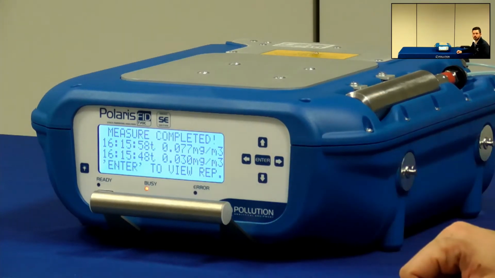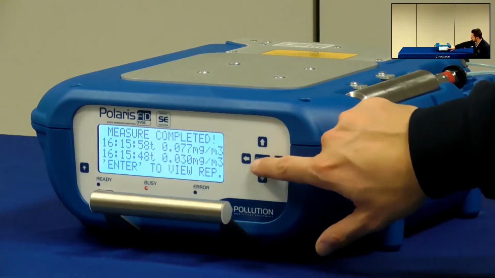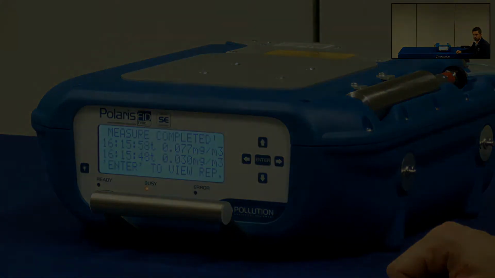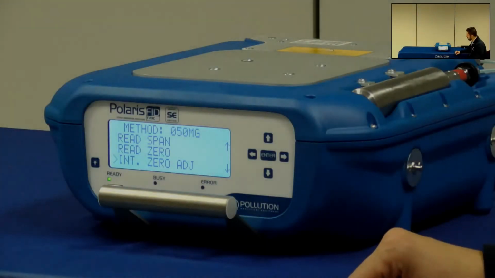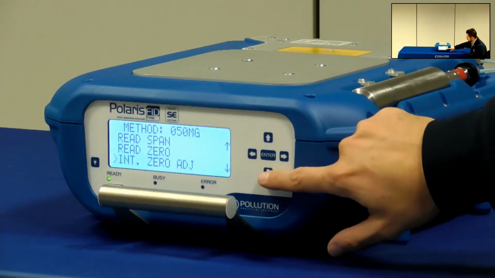Okay, so in the method menu, I can select the proper line, which will help me in modifying the baseline. So this is called internal zero adjustment.